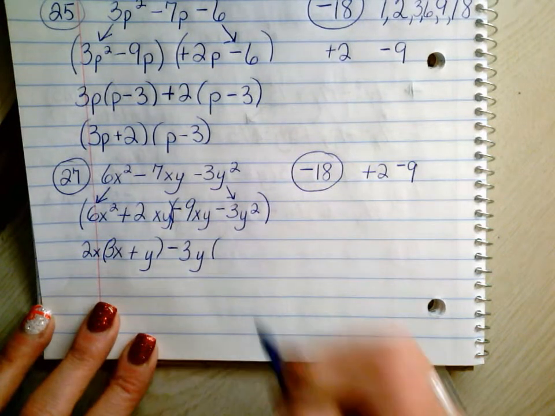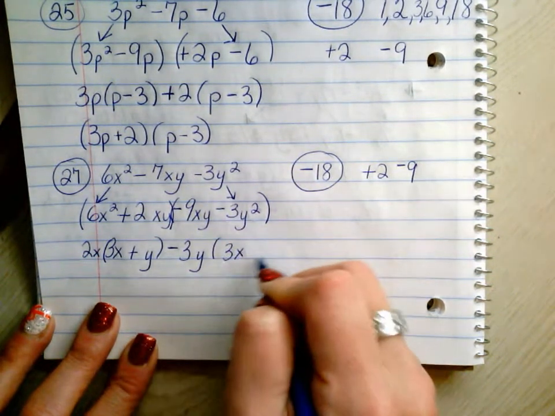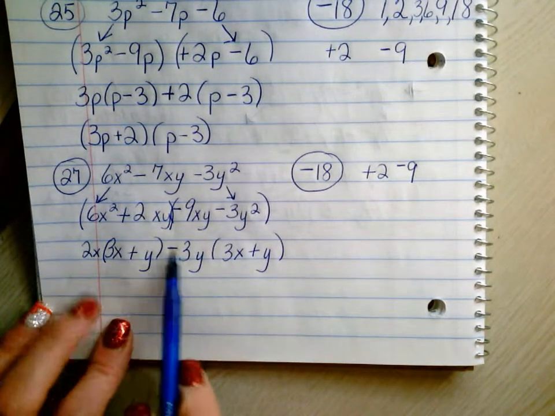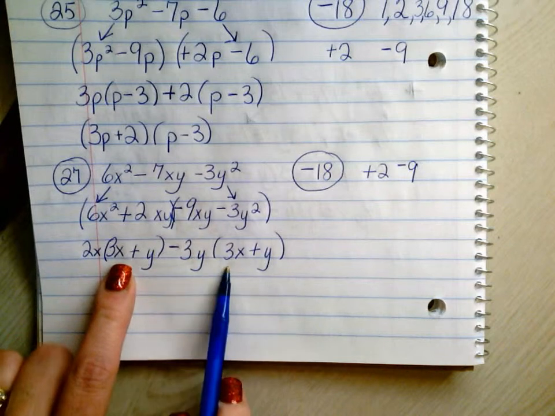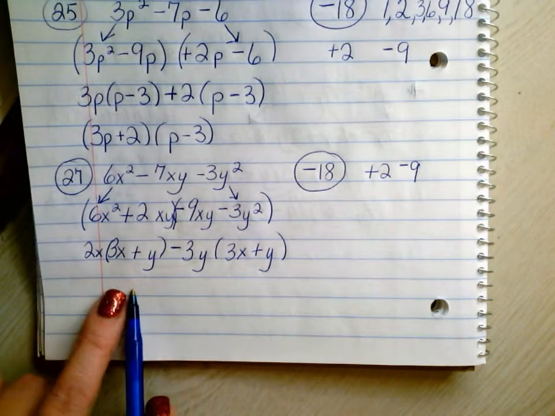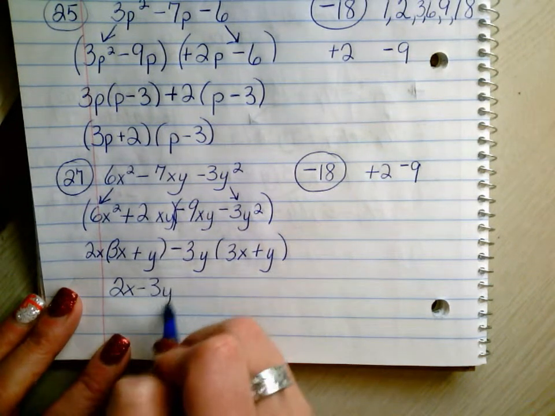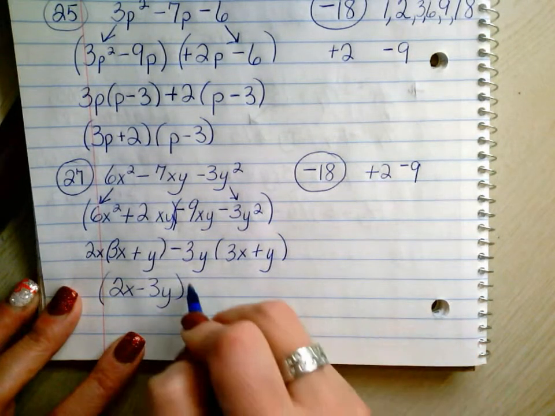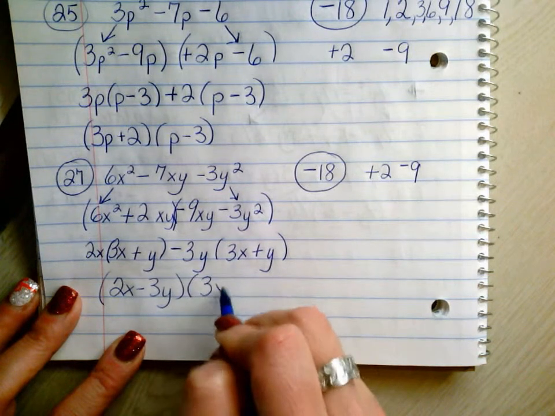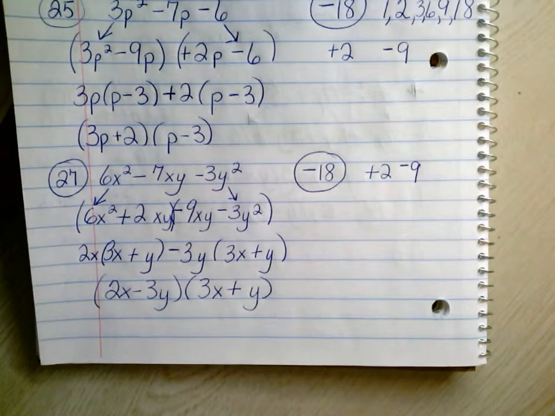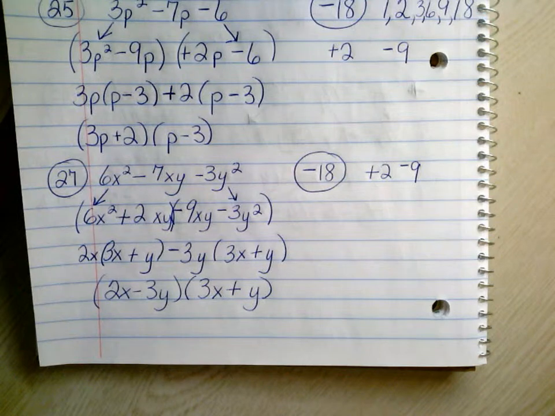And you have 3x plus y. Since both of these are being multiplied by the same thing, these collect together into parentheses, 2x minus 3y, and get multiplied by 3x plus y. It works every time. And it is much more time effective than the other way.